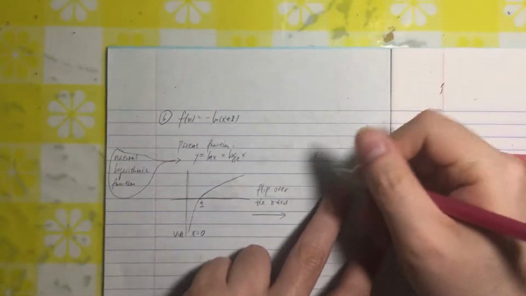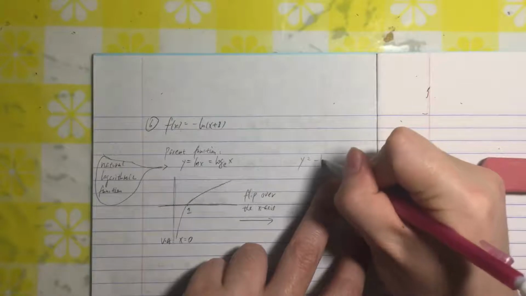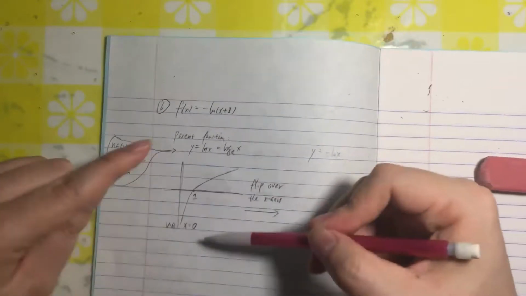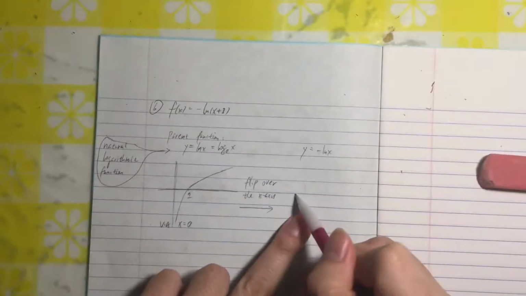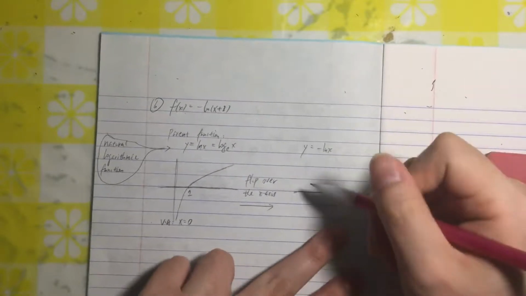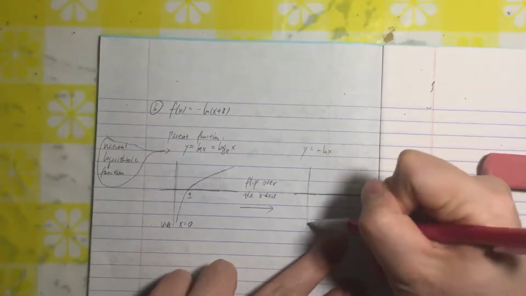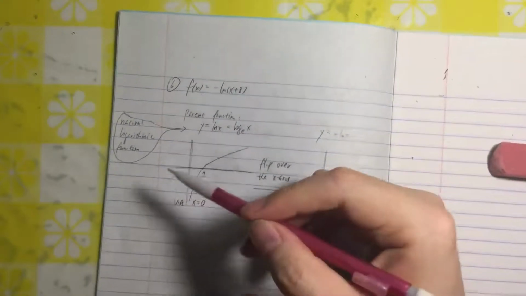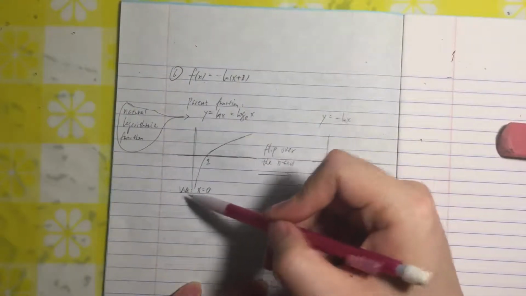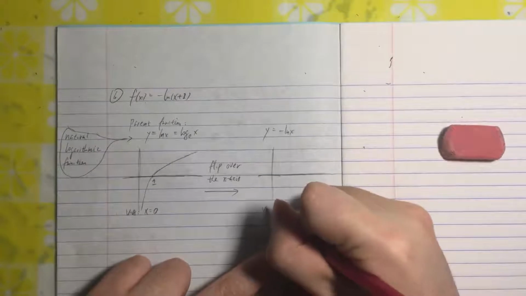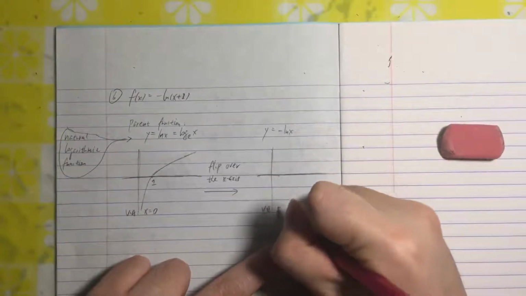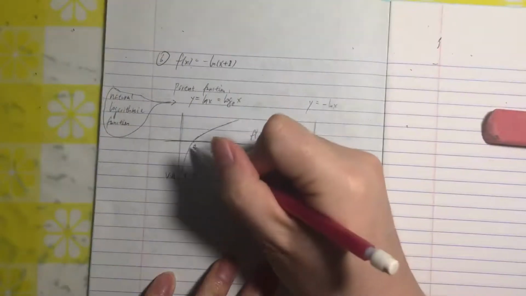So let's graph the function y equal to negative ln of x. I flip the entire graph over the x-axis. If I flip the graph over the x-axis, the vertical asymptote stays the same. And this point 1 also stays the same here.